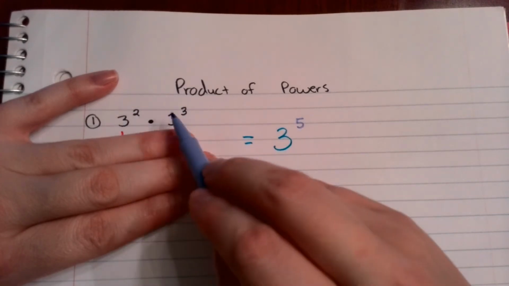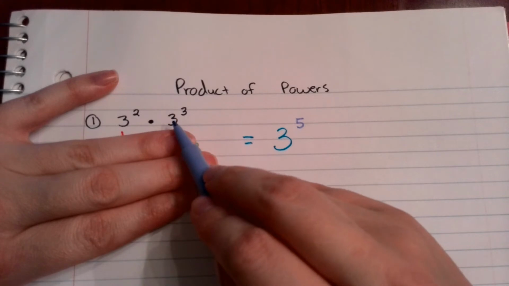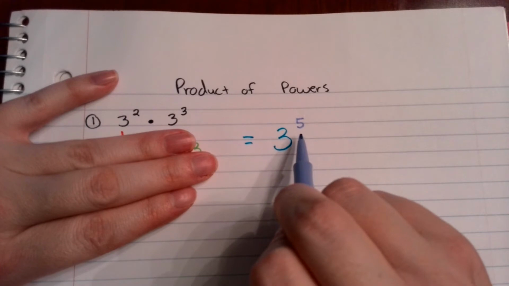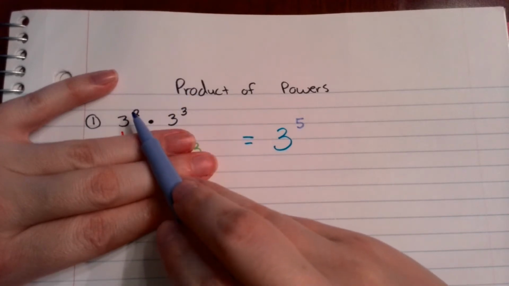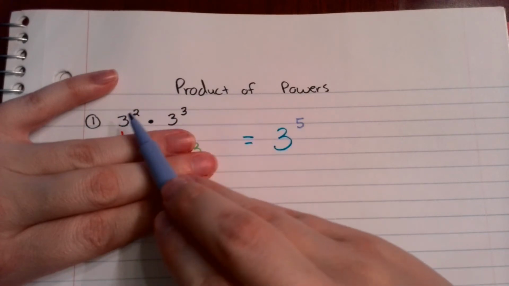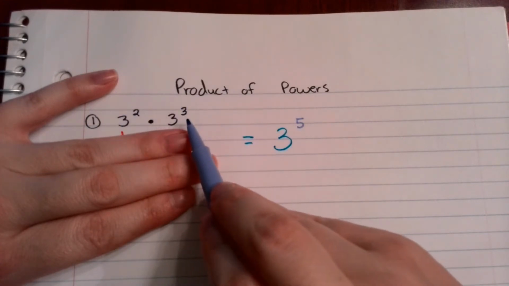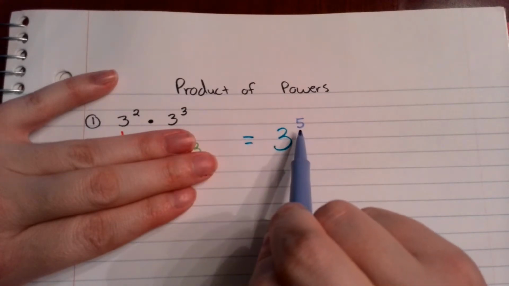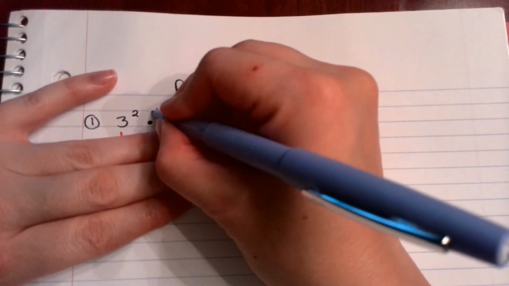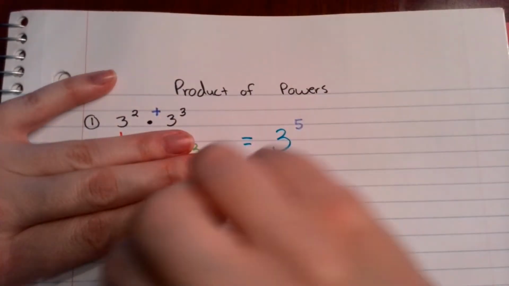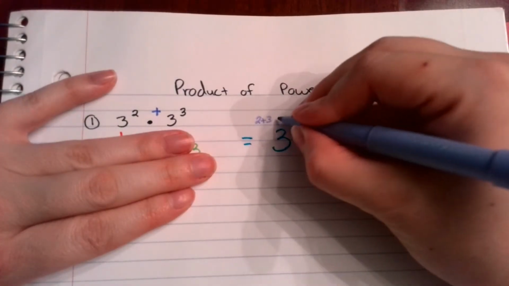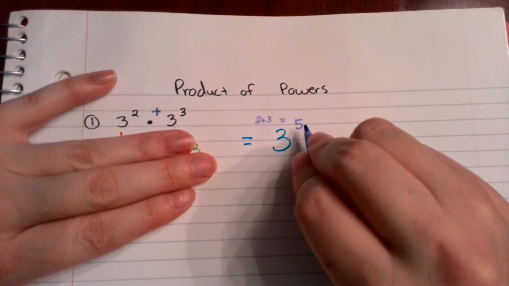notice the bases did not change, right? Both bases were a 3. My answer's base is a 3. But my exponents changed. I had a 2, and I had a 3, and now I have a 5. Well, what can I do with the 2 and the 3 to get a 5? I can add them. I can add those exponents together, and that would give me the 5. 2 plus 3 would equal 5.